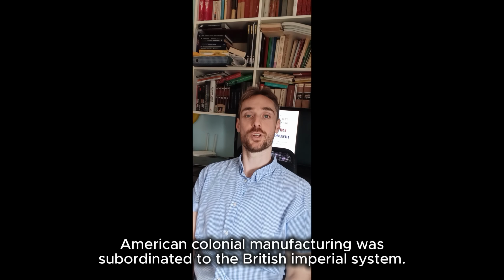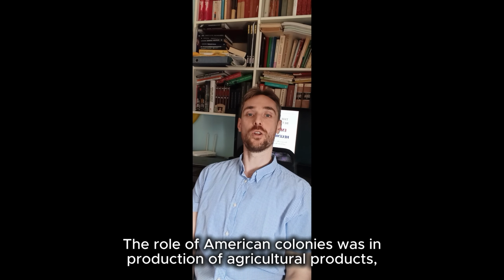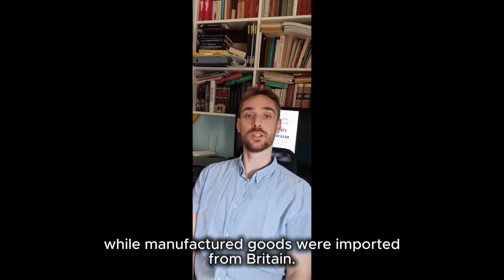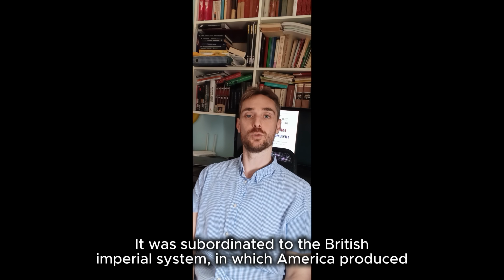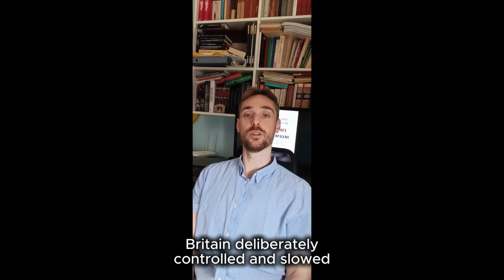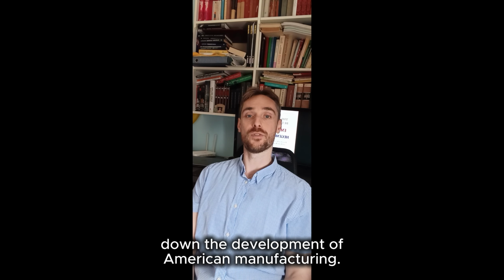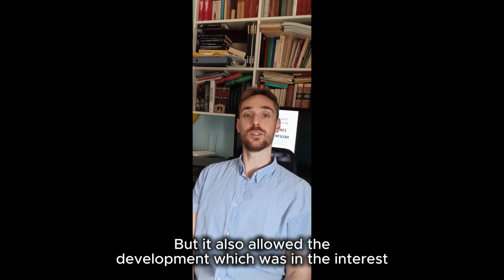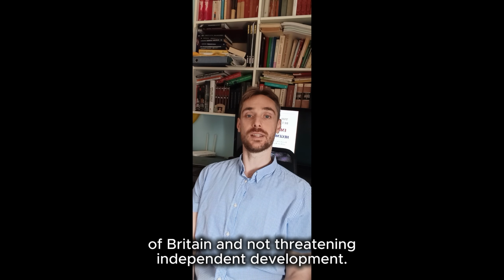American colonial manufacturing was subordinated to the British imperial system. The role of American colonies was in production of agricultural products, while manufactured goods were imported from Britain. Britain deliberately controlled and slowed down the development of American manufacturing, but it also allowed development which was in the interest of Britain and not threatening independent development.